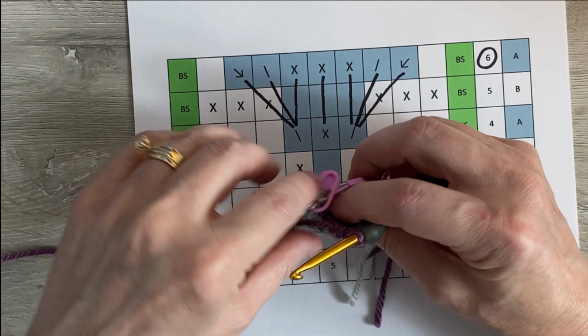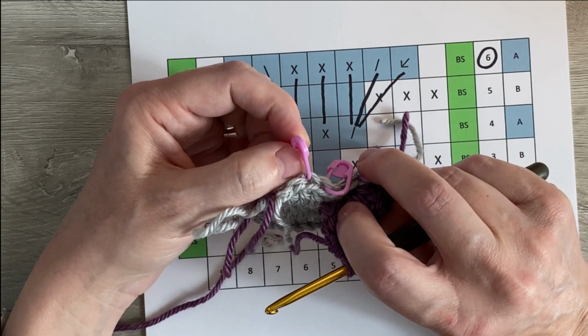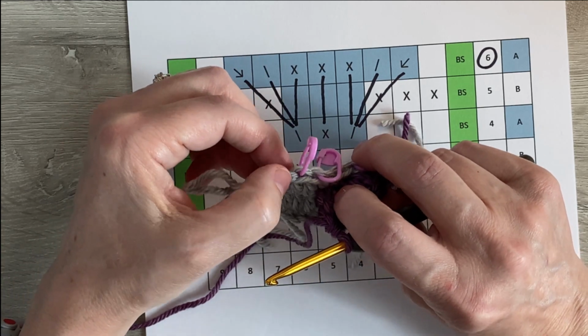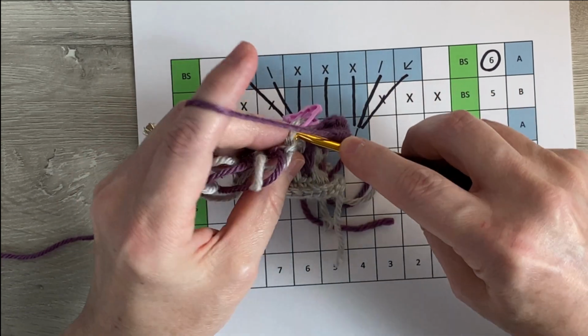Now we need to see where to put that, so let's look behind. Here was our last origin stitch, the angled DC 2R. So the single crochet will work into this stitch right next to it, right here.